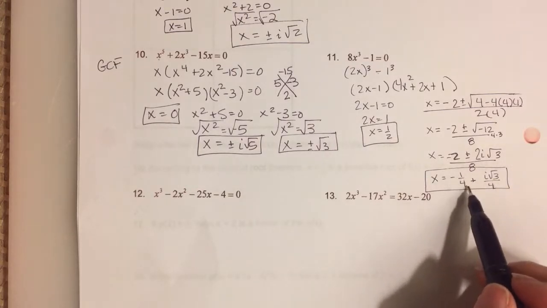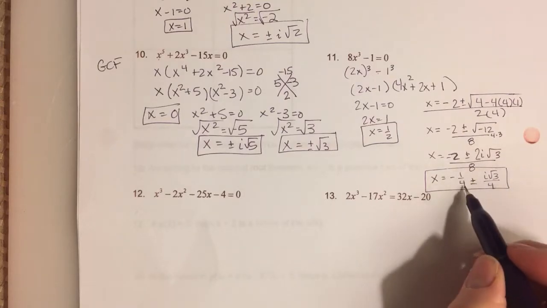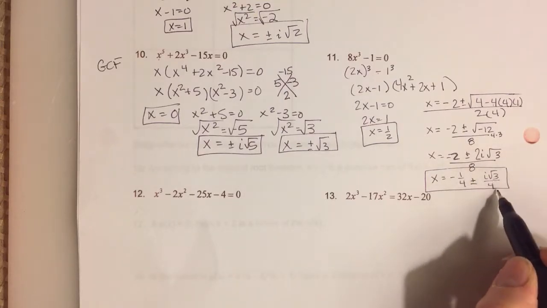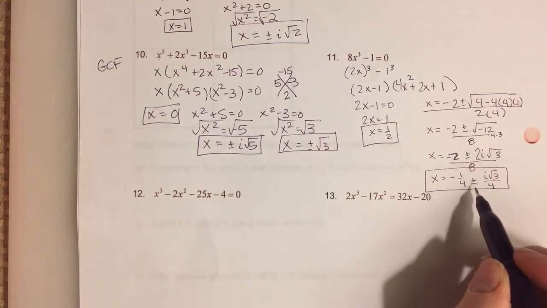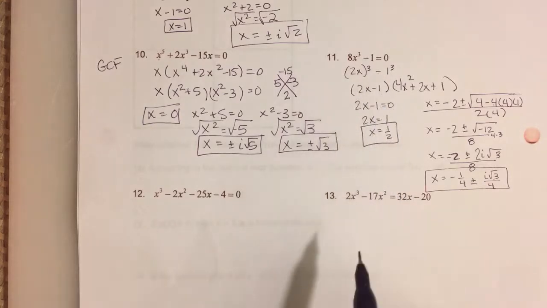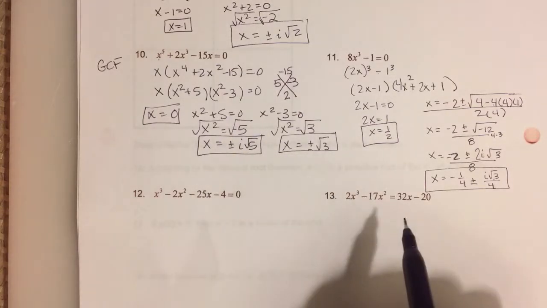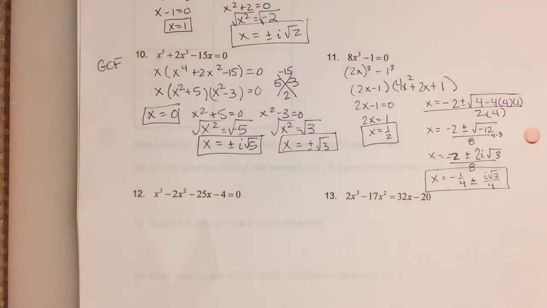I would have negative 1/4 plus i rad 3 over 4, and negative 1/4 minus i rad 3 over 4. This would be my two non-real roots, my one real root, or my three roots for my third degree polynomial. So the next two problems, both 12 and 13, use the rational root theorem.